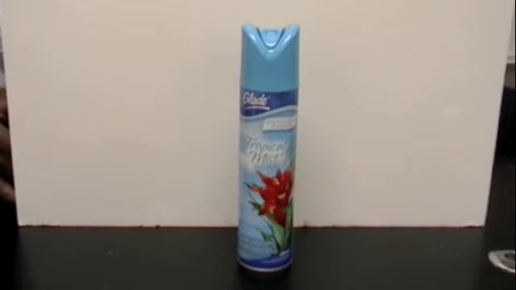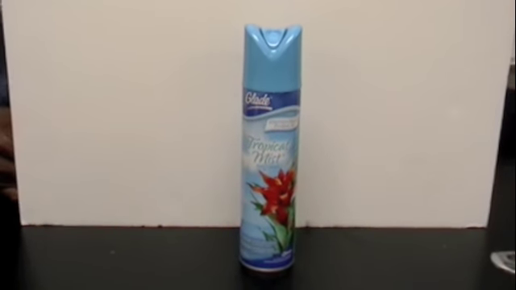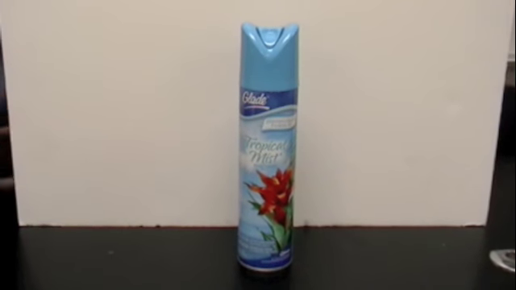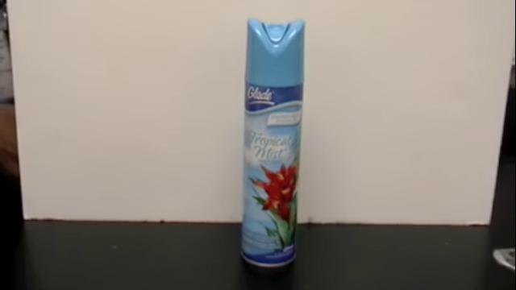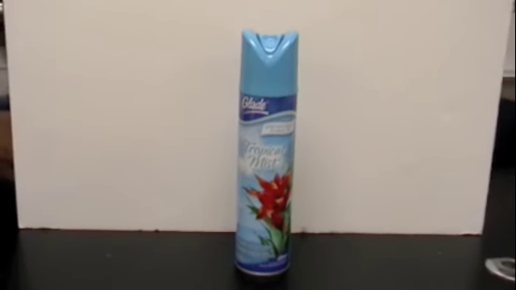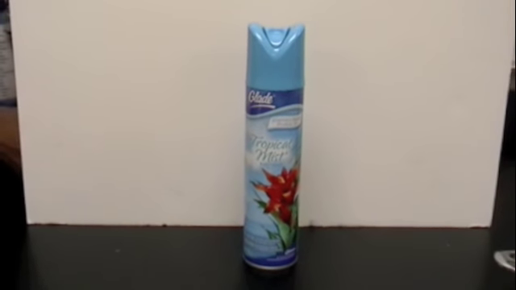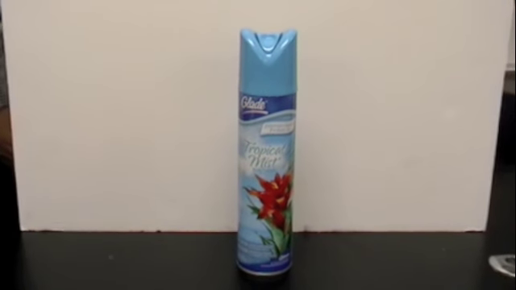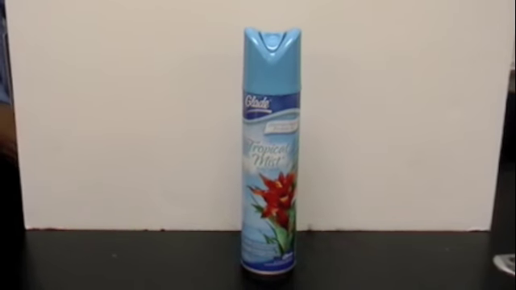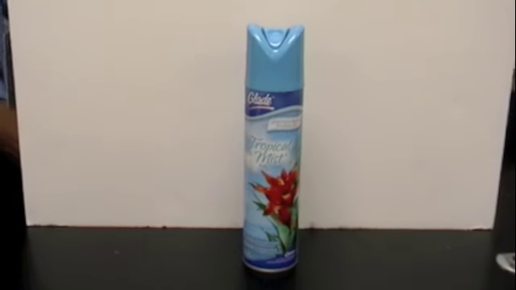Is this related to diffusion? Can you explain, using the kinetic theory, how this was able to happen? If the room was 10 degrees cooler or 10 degrees warmer, how might that affect the rate at which the air freshener would spread throughout the room?